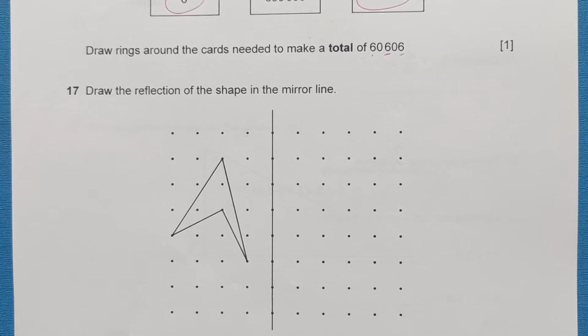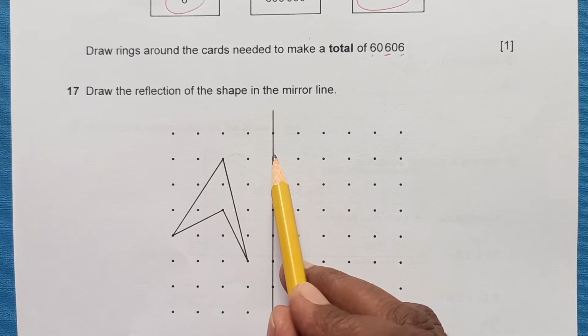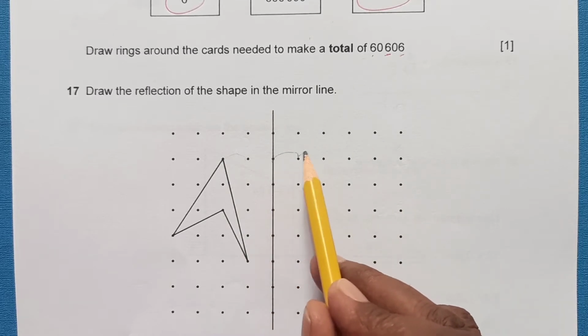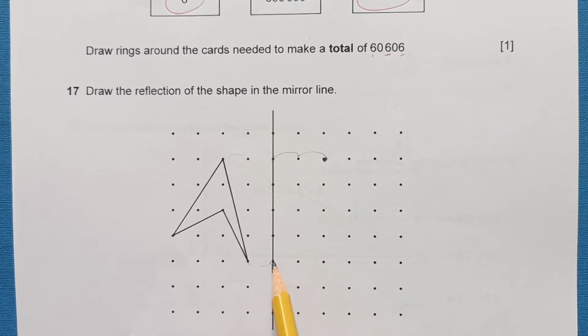You need to count the number of squares. This is 2 squares here, then 2 squares will go 1, 2. So this point will come here. Here it's 1 square, so this point comes here. From here 1, 2. This point is here, and this is 1, 2, 3, 4.